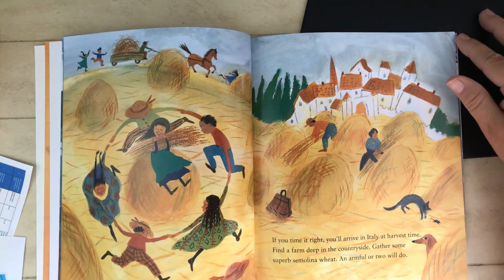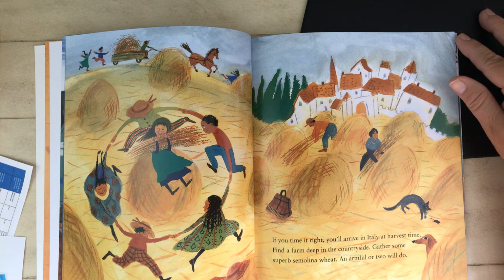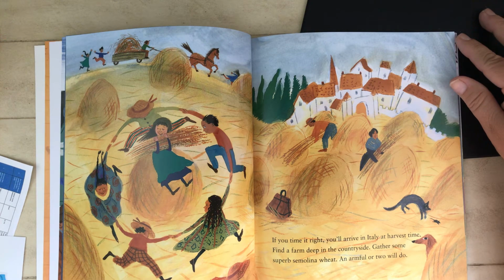If you time it right, you'll arrive in Italy at harvest time. Find a farm deep in the countryside. Gather some superb semolina wheat. An armful or two will do.